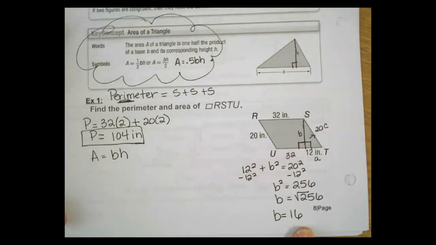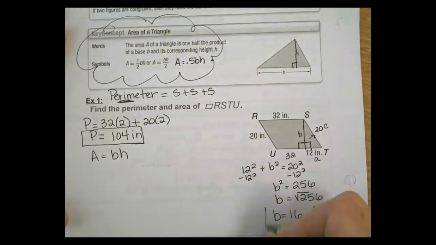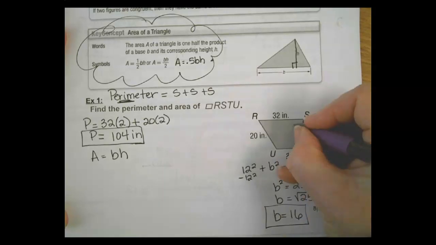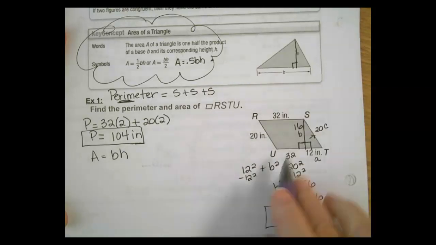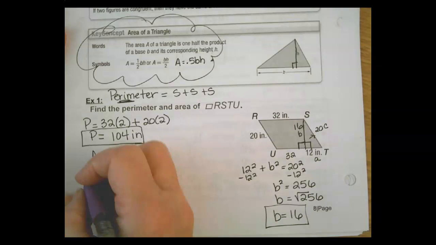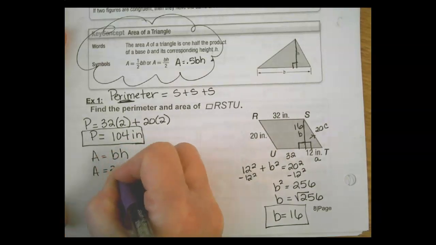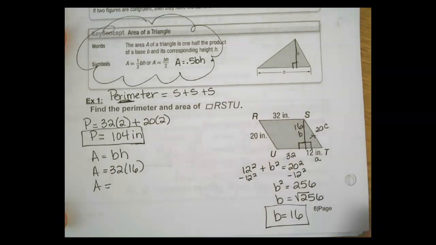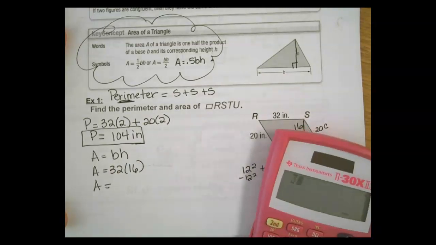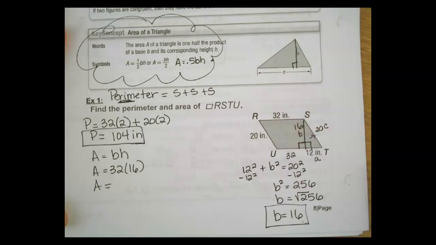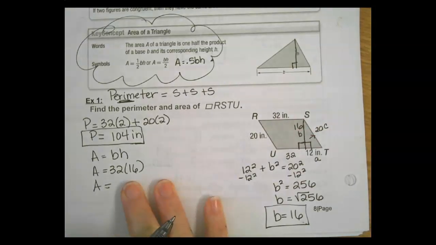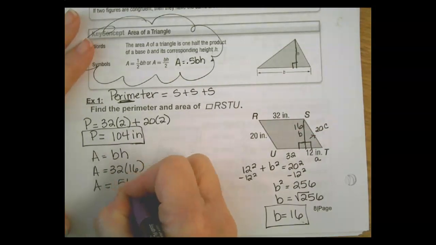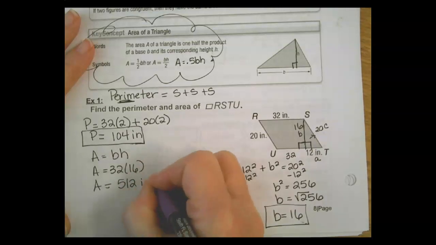Wow, you couldn't see any of that. There we go. So now we have our base of 32 and my height of 16. 32 times 16 gives me 512 inches squared.